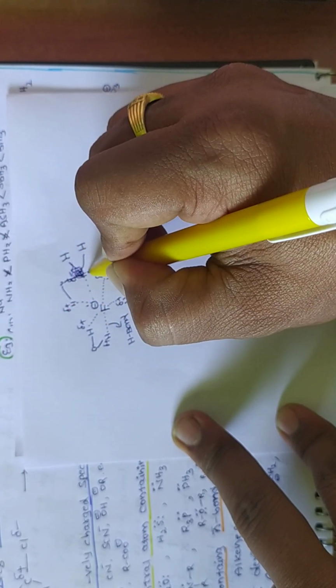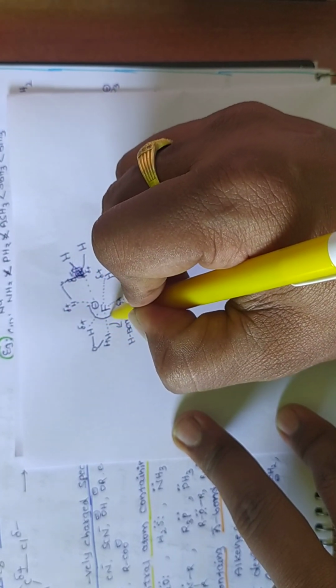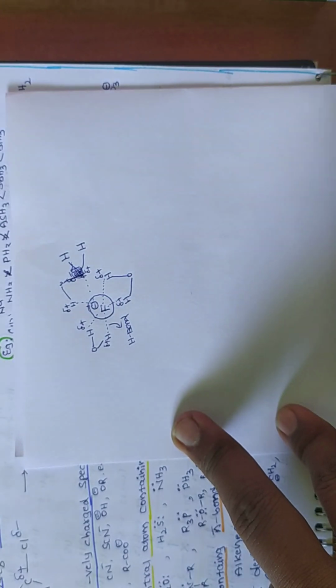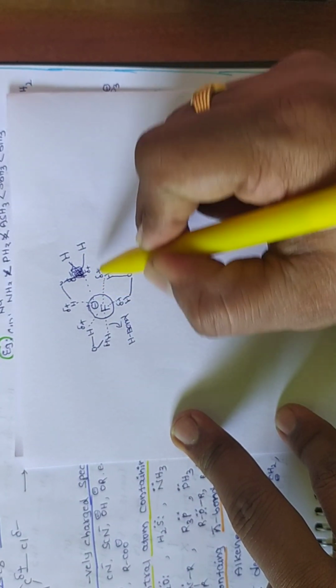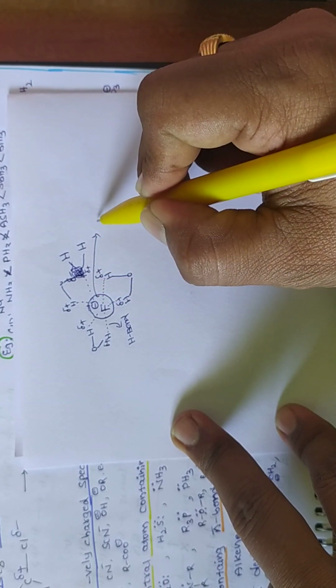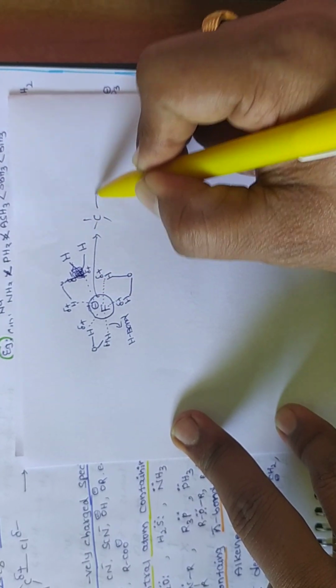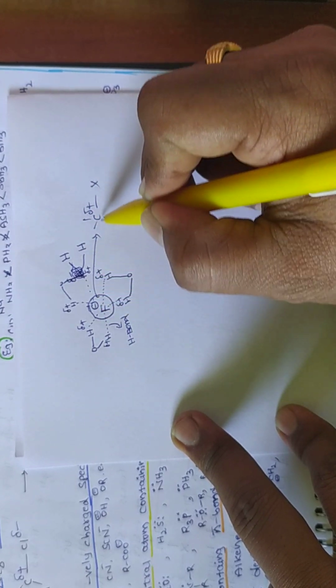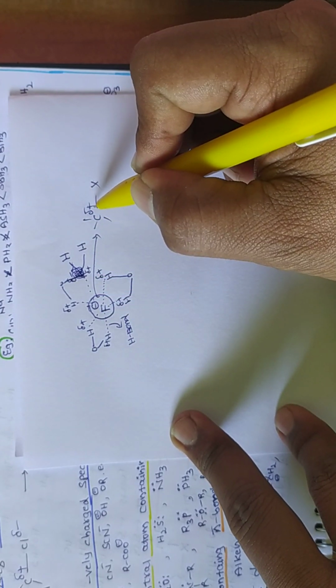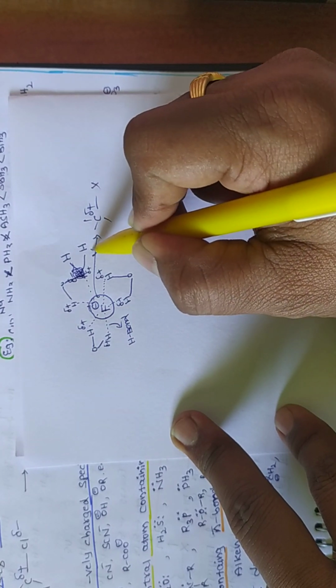Because of this hydrogen bonding, this nucleophile is hindered. So it can't donate the electrons to the electron deficient center. So nucleophilicity will be lesser.